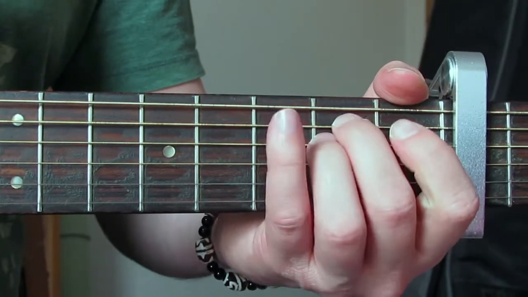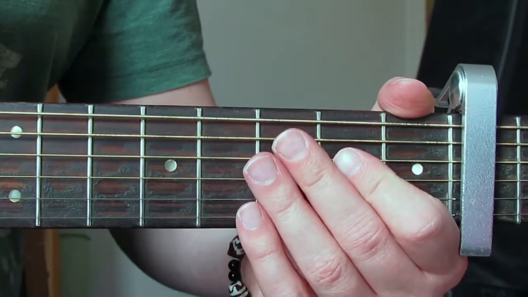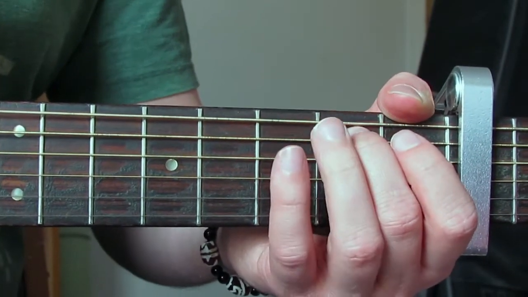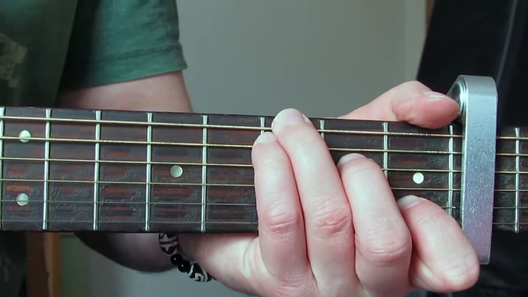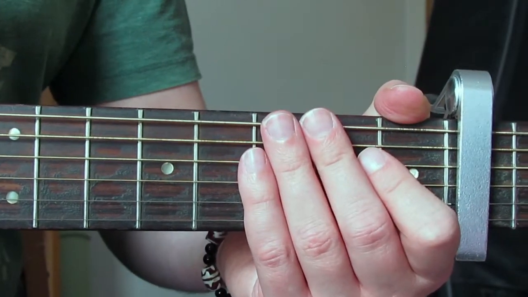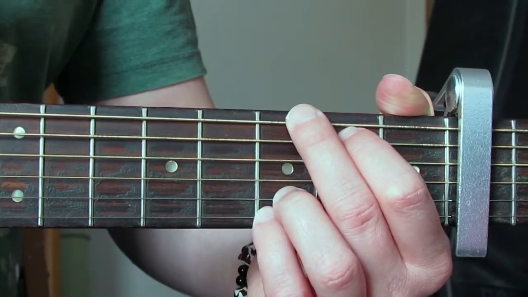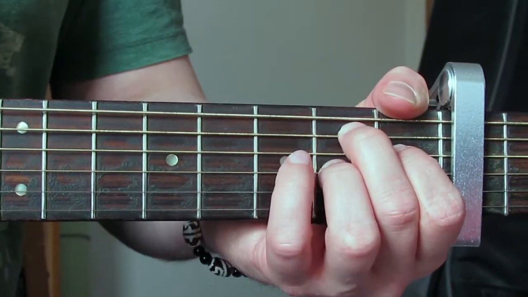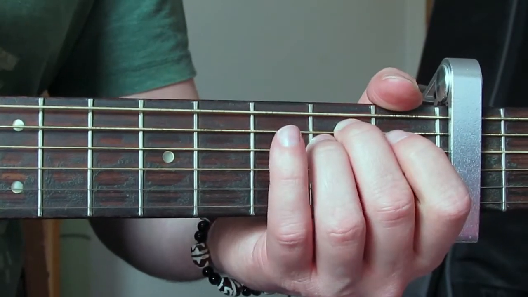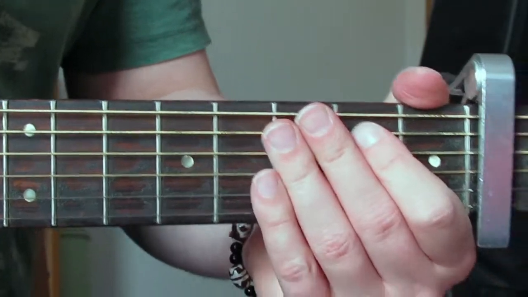And then E minor. Down, down, up on both of those. Down, down, up, down, down, up. And on that C, I'm going down, down, up, down, up, down, up. Whoa, that's hard to say.